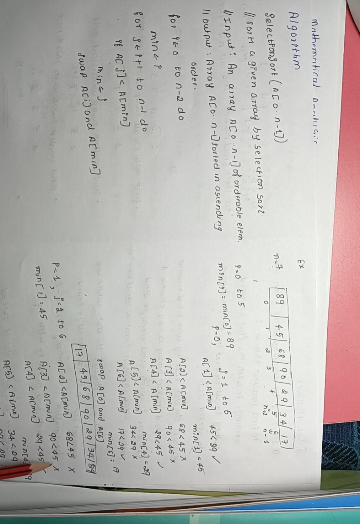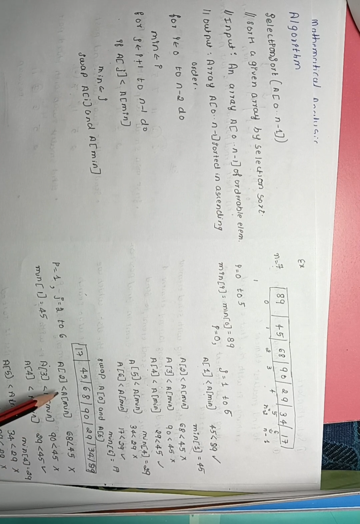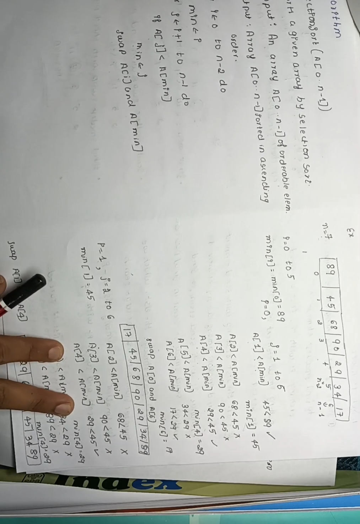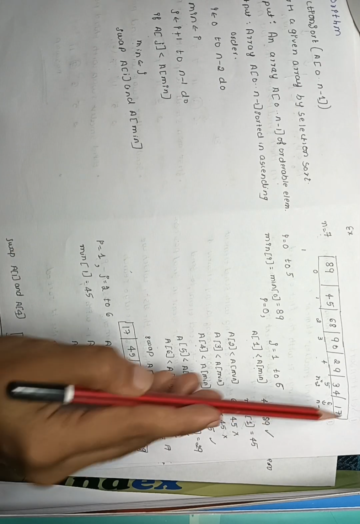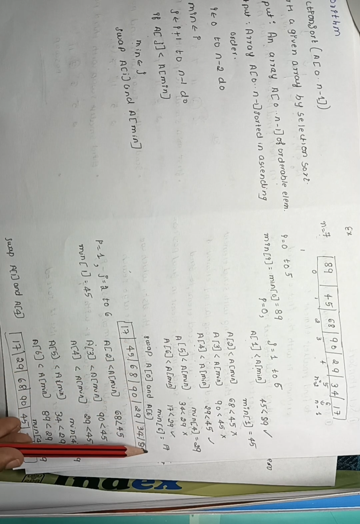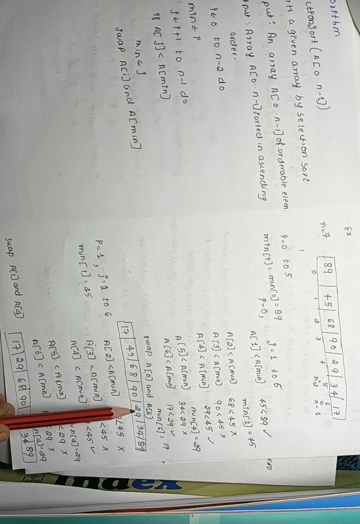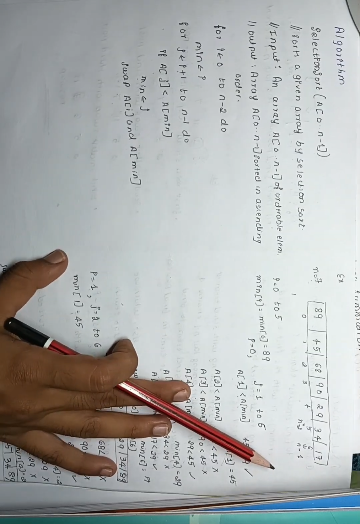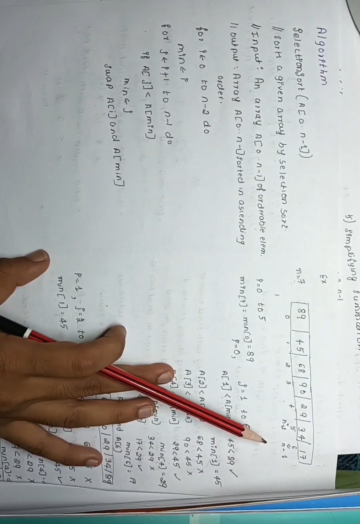If the condition is true, then we set the minimum value, and after a scan we have to swap the minimum values. In this same way, the smallest element comes in first position, and again we start scanning from the second element. Here the minimum is 29, then it goes to the second position. In this way, selection sort sorts the given array.